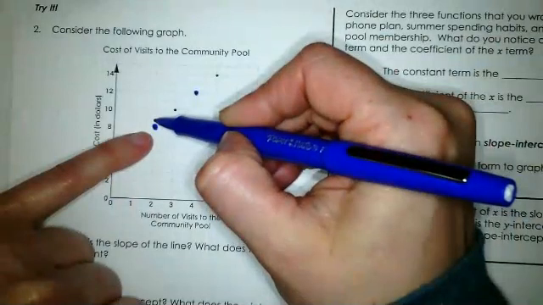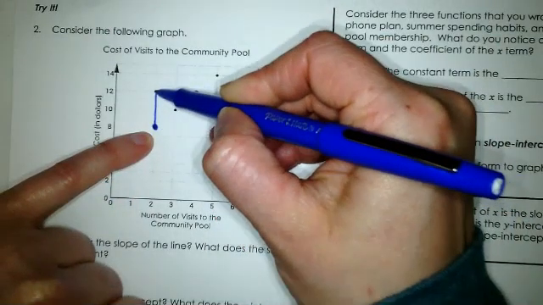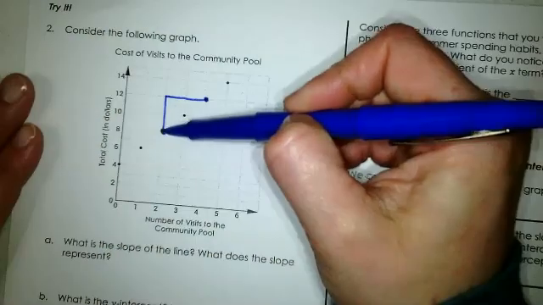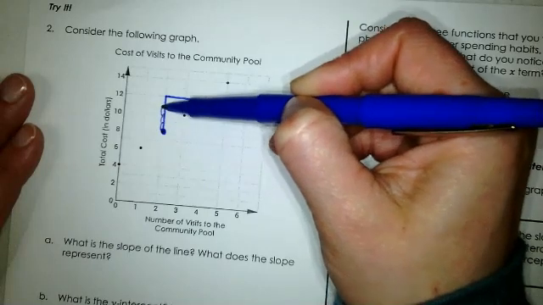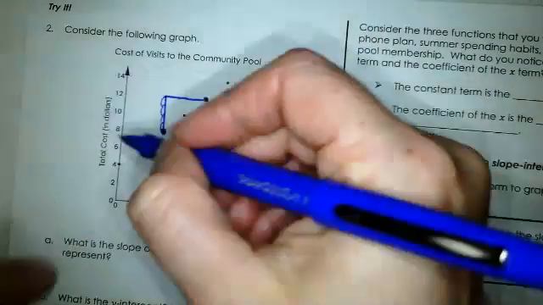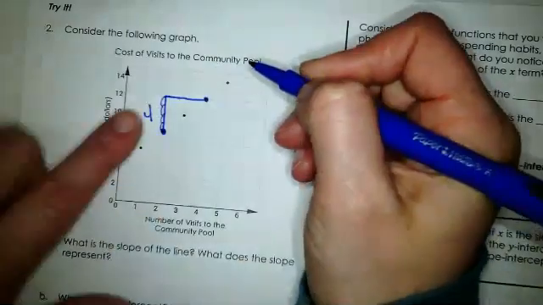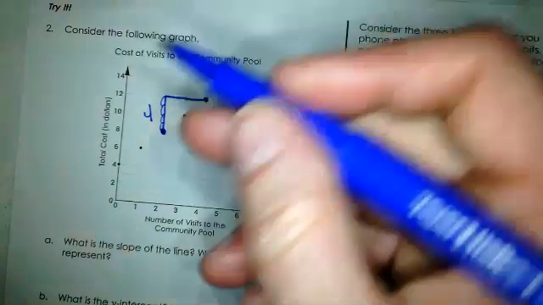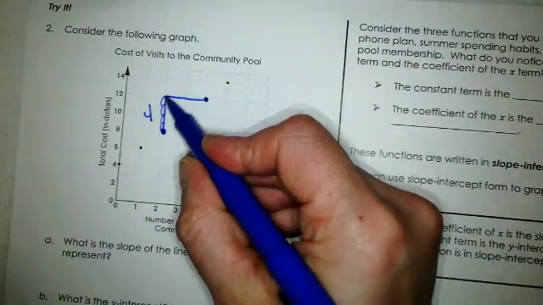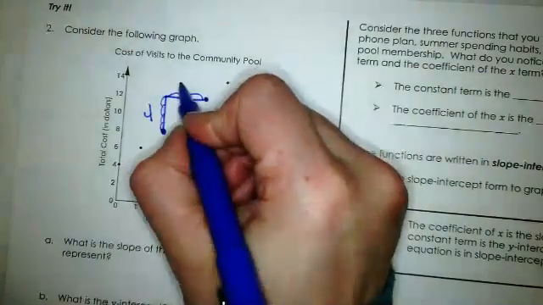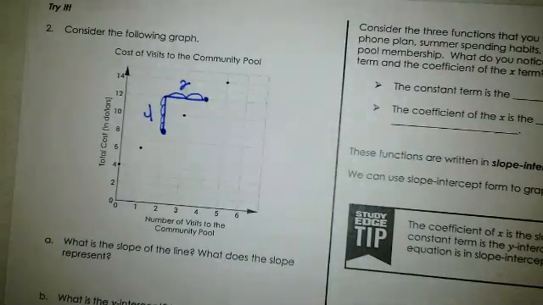Okay, so our slope, we need a rise. So straight up, straight over. We are going to rise 1, 2, 3, 4 boxes. They are counting by 1, so I went up $4. And I went over, or my run is 2, and they're counting by 1, so that's 2 visits.